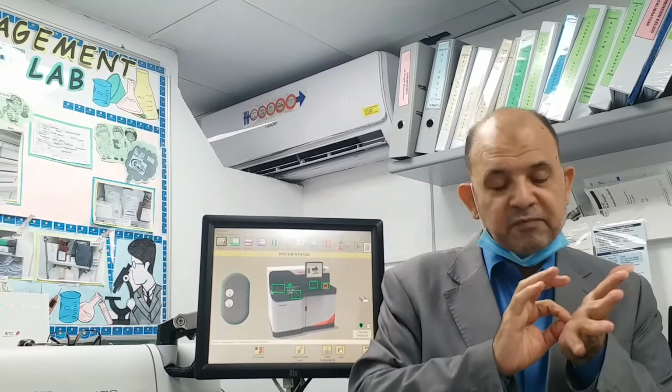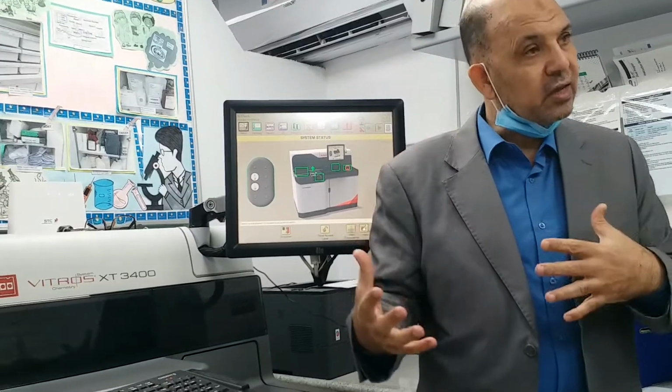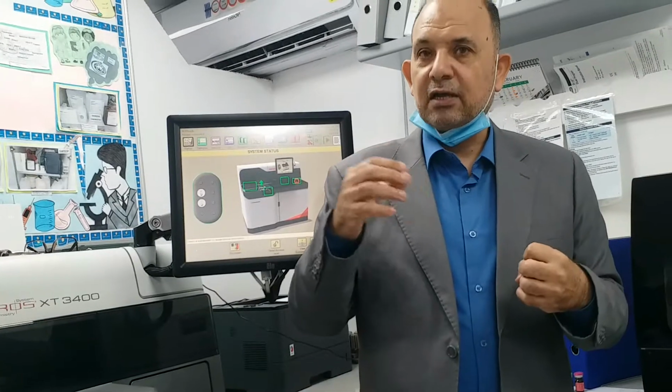If it's completely out of the limit, it gives an error beside the reading. This is good because it helps us understand whether the result for this parameter is okay. So this is number one.